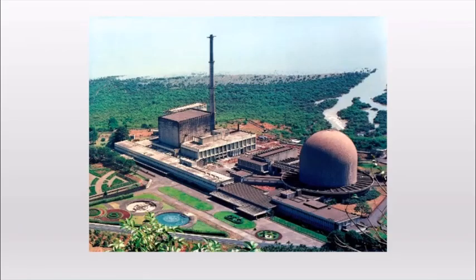Now children, there are nuclear reactors in nuclear power plants. We have an example in Mumbai, the Bhabha Atomic Research Centre. This is also a nuclear reactor. A nuclear reactor is a machine that generates electricity on a large scale by using atomic energy. You must have heard about energy production by using water or wind.